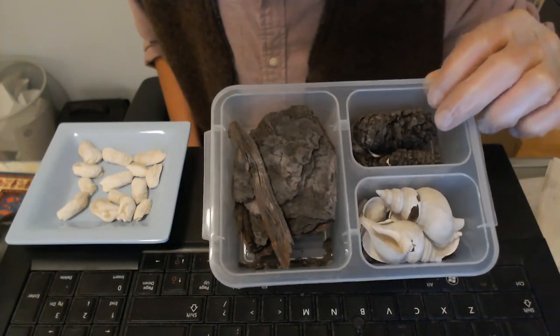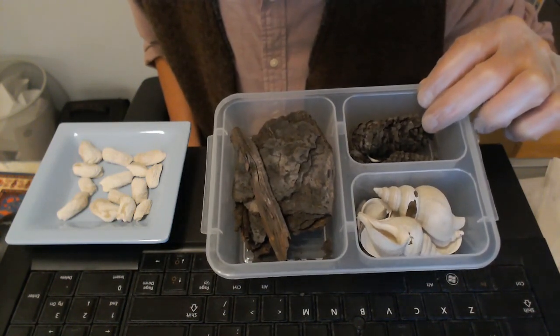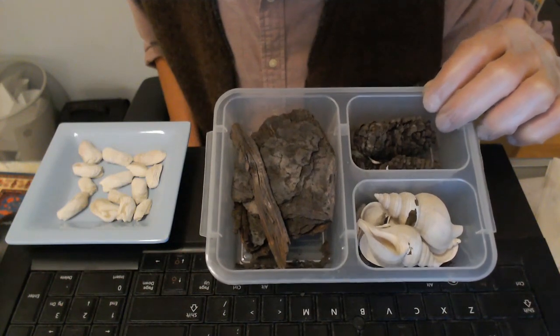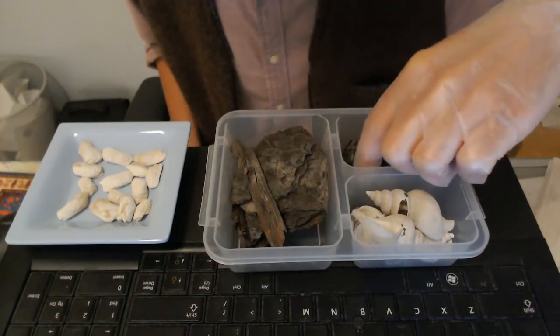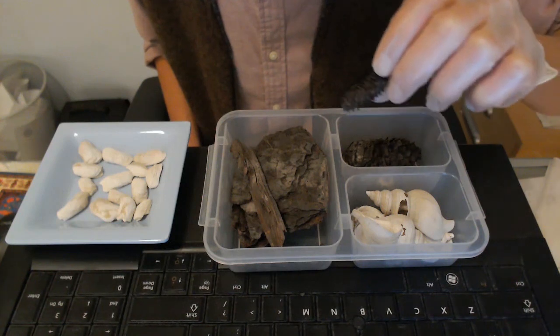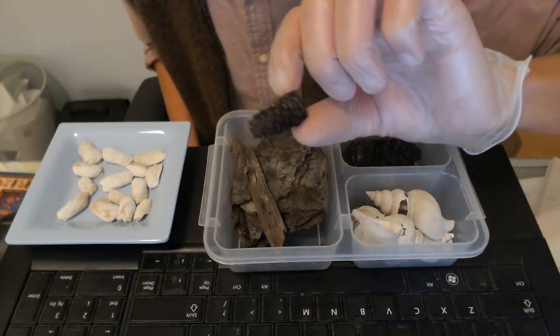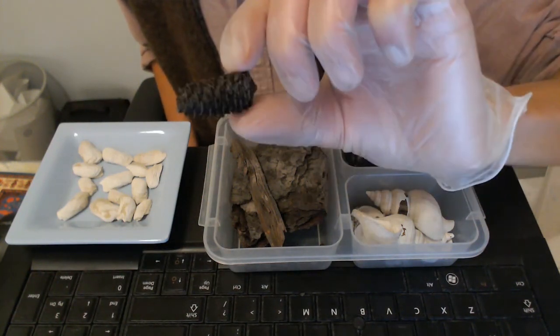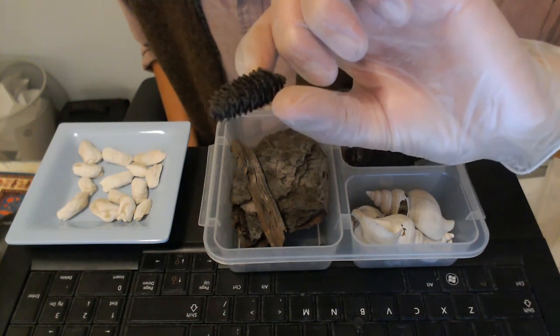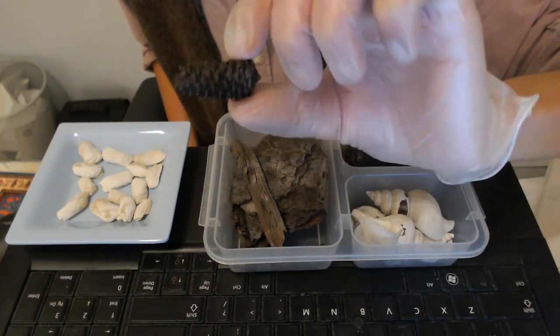So you see these specimens here. I won't grab that one too much. It's very fragile, but I can take the small one here. So look at this. This is a pine cone, very, very well preserved, and it's not compressed at all. It's still in pretty good shape.